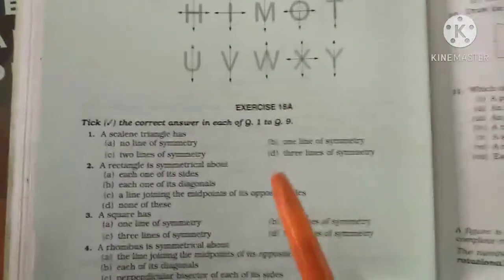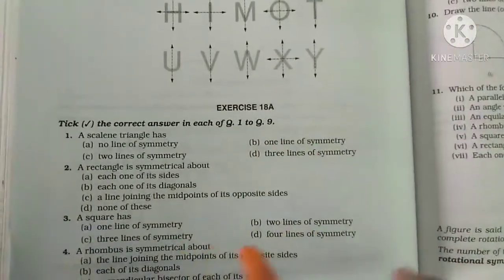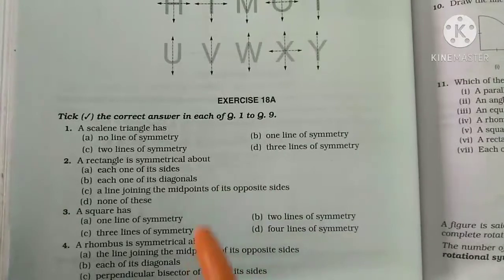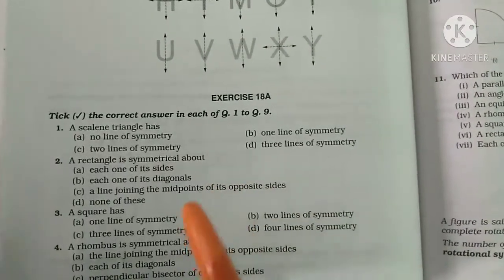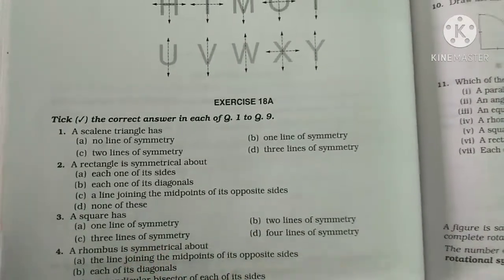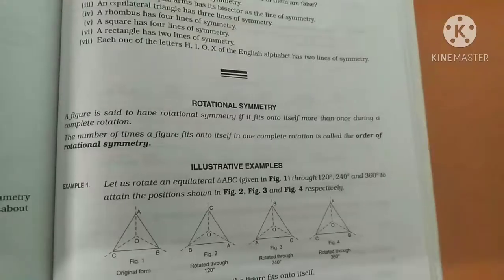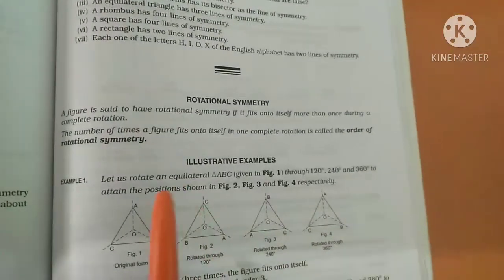Now based on this part, you can easily fill this exercise. This is just like MCQ questions. Let's try to fill this exercise. Okay, next topic is rotational symmetry.